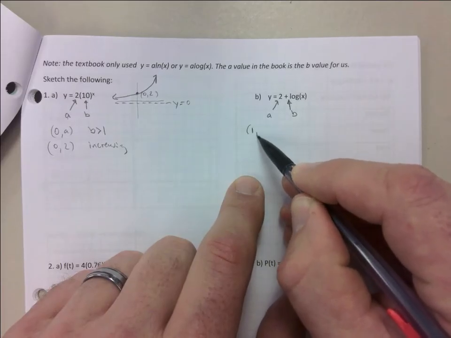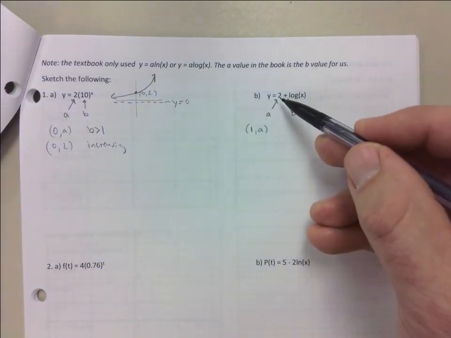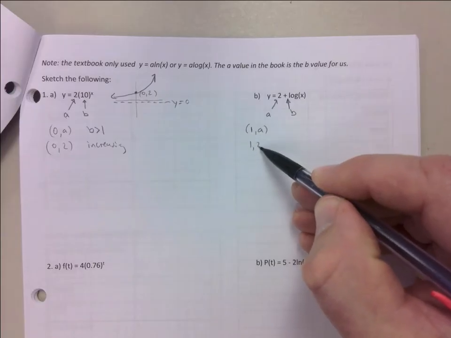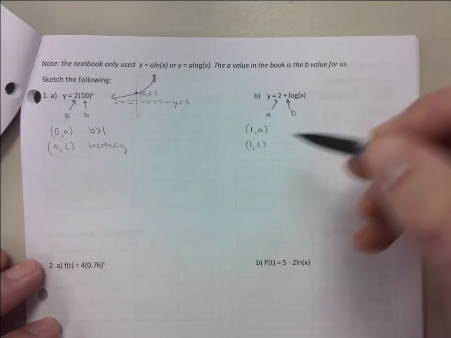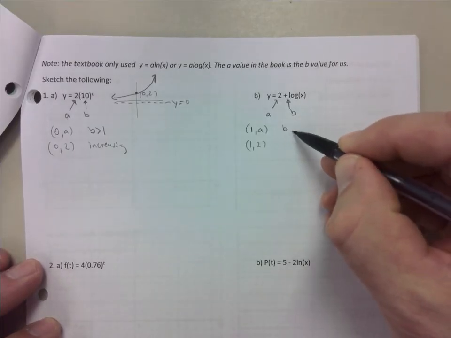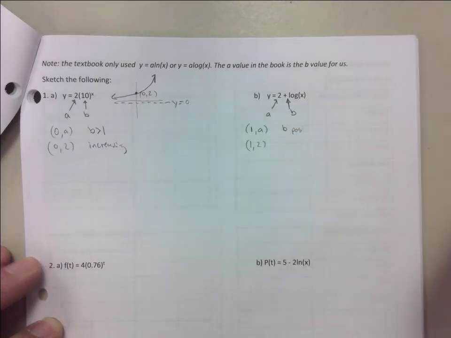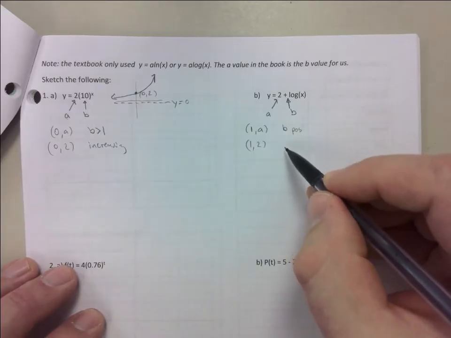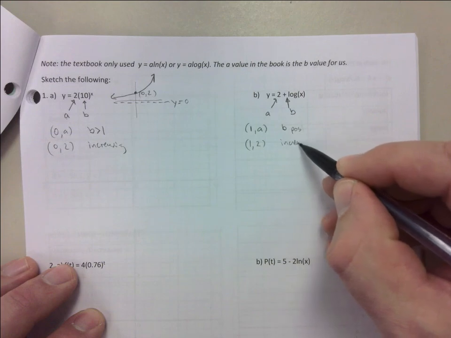It's 1, A. We know that 1, A, whatever that number is going to be on our graph. So it's 1, 2 in this case. B is positive or greater than 0. It's up to you. So what are we expecting? We're expecting an increasing function here as well.